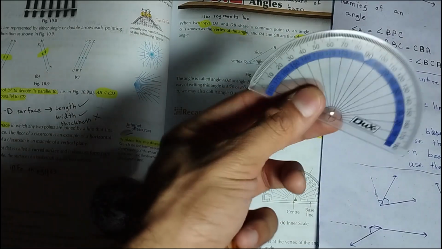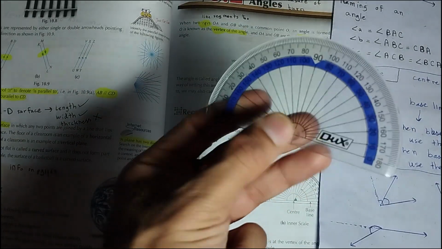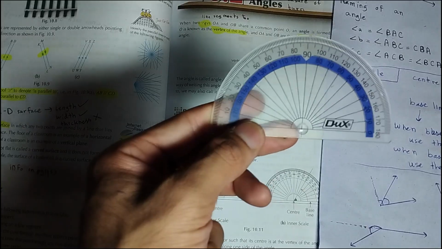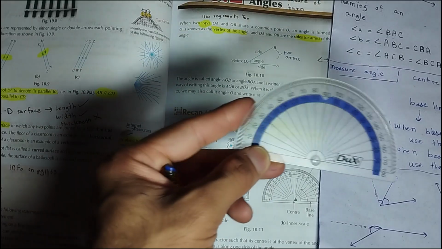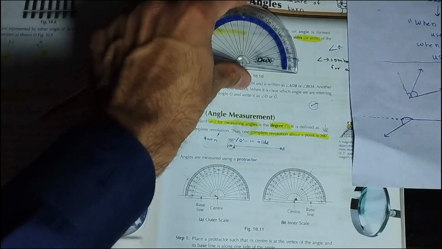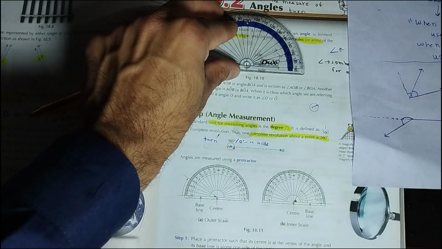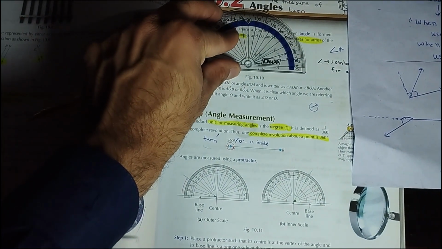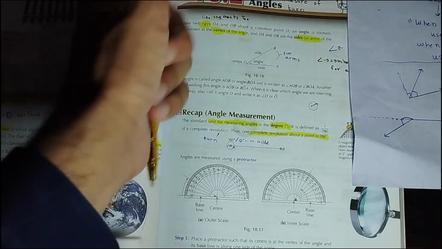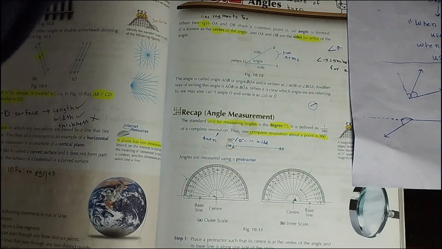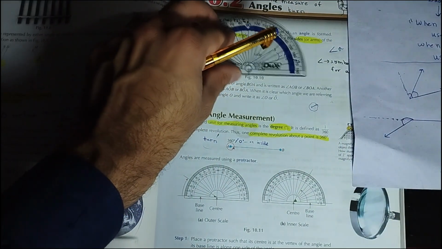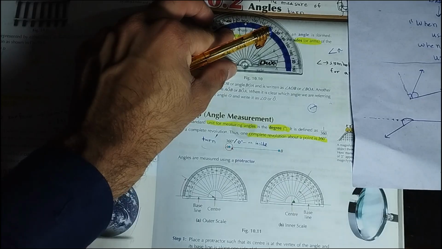This tool. The center of this tool, this blob thing that we have here, this is the center, and we're going to place it right on the vertex. Okay, that's the first rule that we need to follow while measuring angles. For example, I need to measure this angle. What am I going to do? I'm going to place it right on the vertex. Okay, my center of this protractor thing is going to be on the vertex.